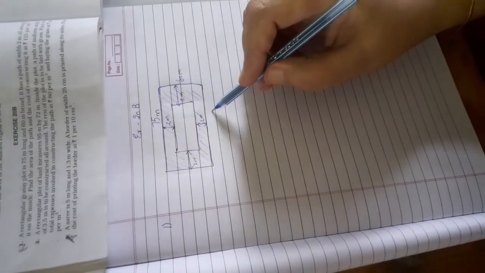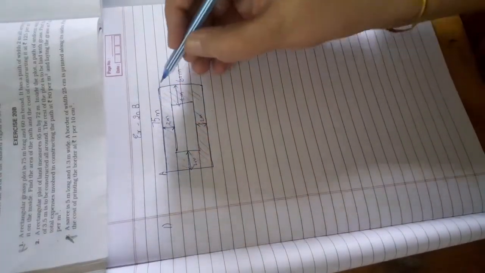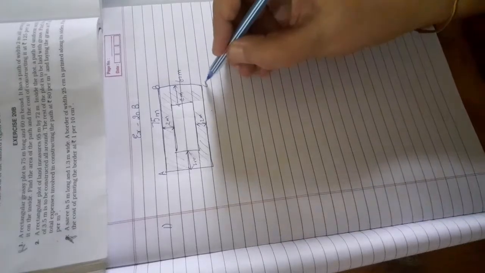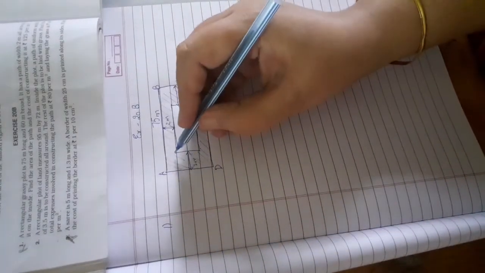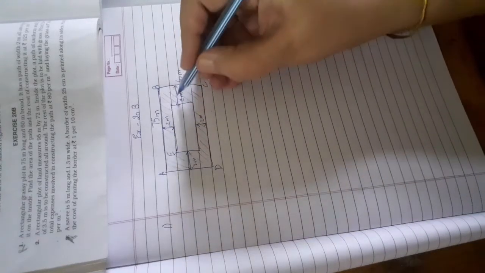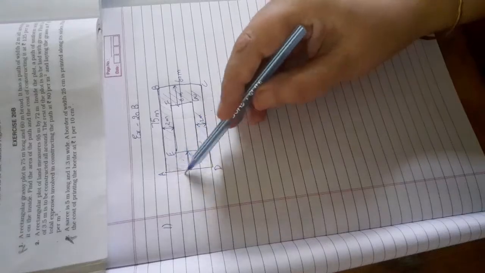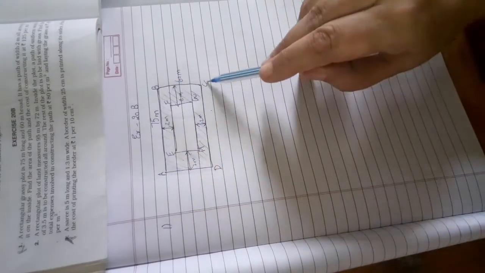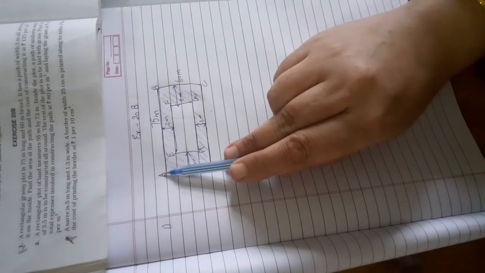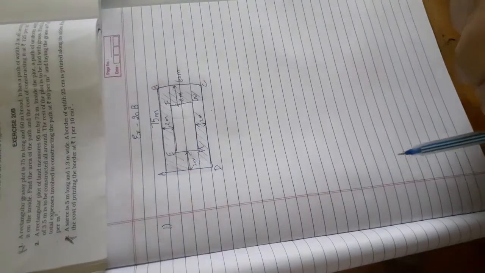So how can I find out the area of this path? Now let me name the outer rectangle as A, B, C, D, and this inner rectangle as E, F, G, H. Now I can find out the area of this path if I take out the area of the outer rectangle, and from that I subtract the area of the inner rectangle.